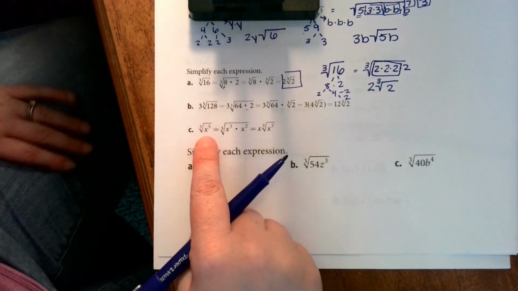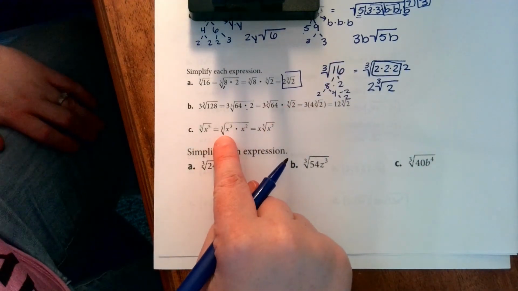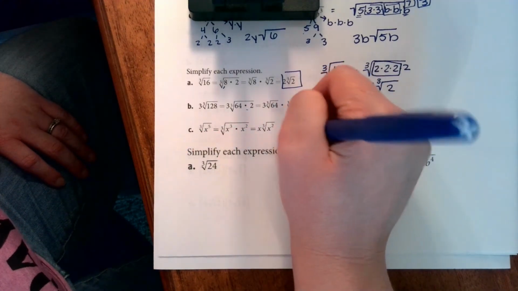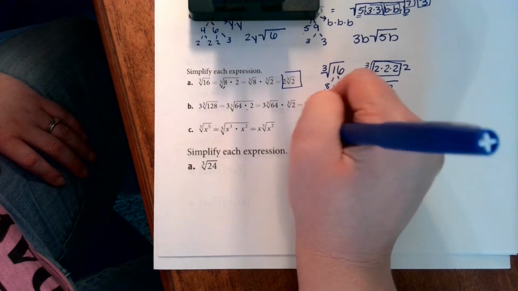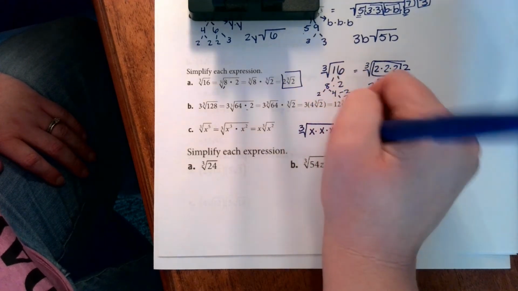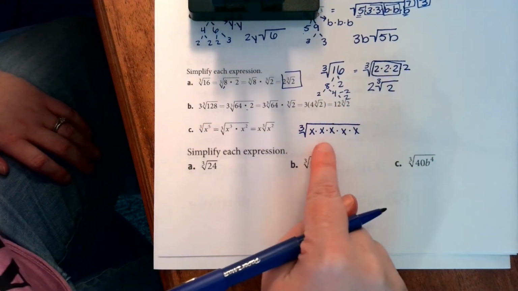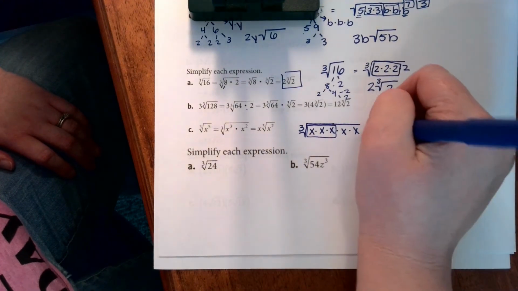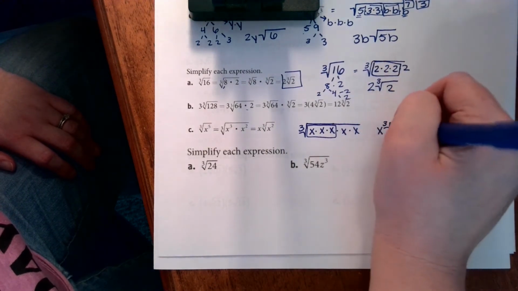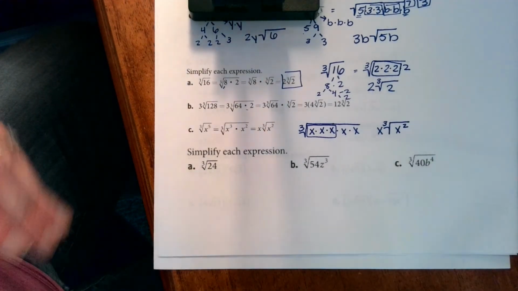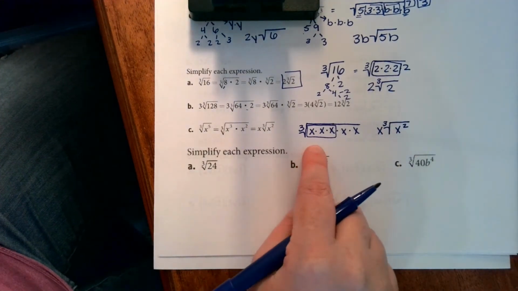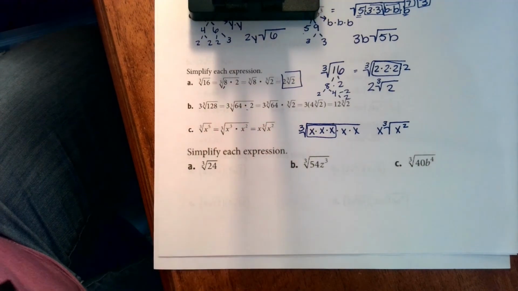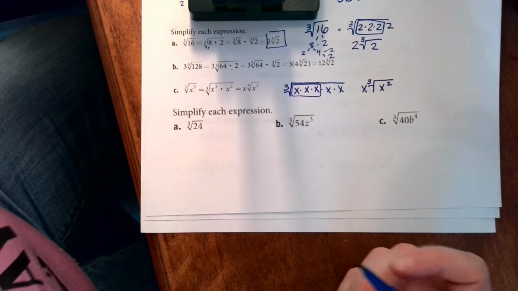C is interesting because it's a variable. So here they split into x cubed times x squared. 3 plus 2 is 5, so it works. You could also do x times x times x times x times x. So remember, x to the 5th is 5 x's. We're looking for 3, or a set of 3. So we have 3 x's here. Those get pulled out. And we have 2 x's left over, so those multiply and stay in. So just for the visual people that need to see it, that's why I do it that way. This, to me, in my head, makes more sense than this. And it could just be because I'm crazy, but that's fine.